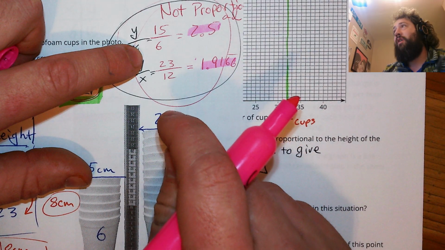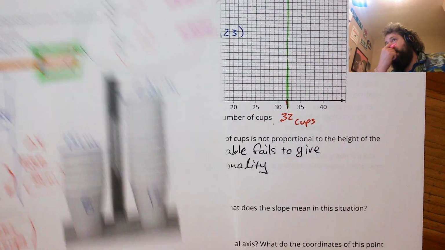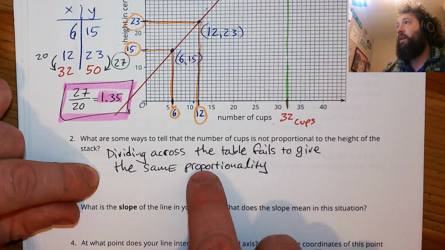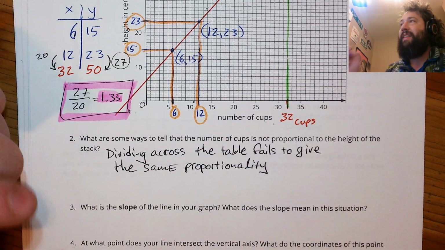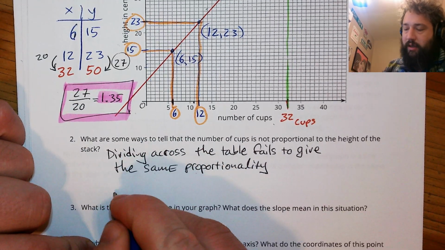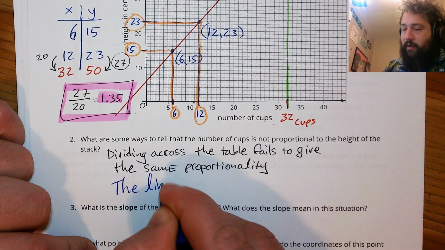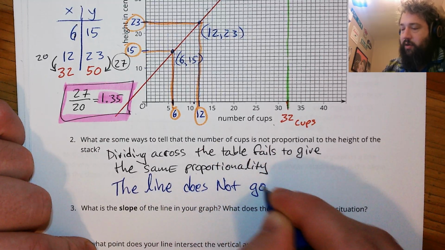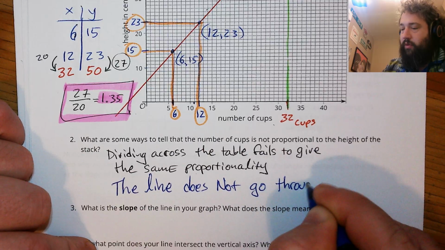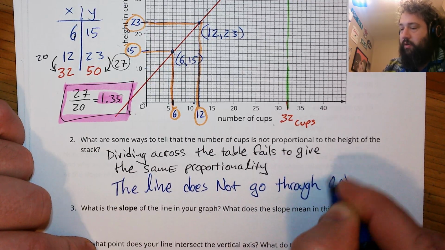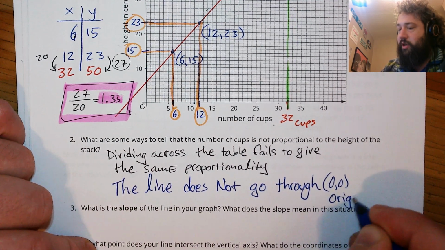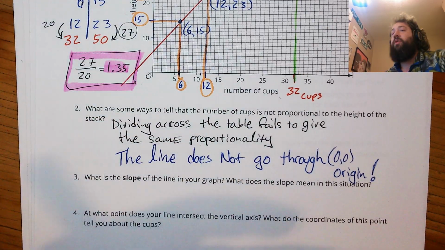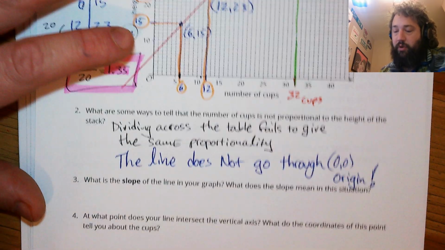Those are pretty far off, especially given the size of those numbers. So this fails with a constant of proportionality. I think it also fails because the line does not go through 0, 0, in other words, the origin. So my line does not go through the origin. If it doesn't go through the origin, I know that it's not proportional.